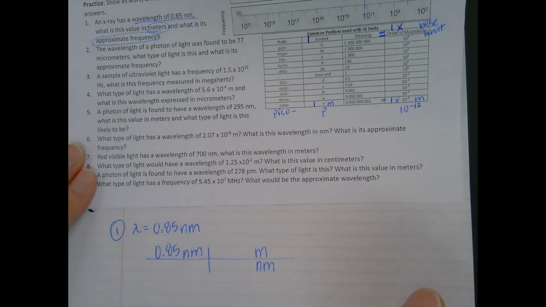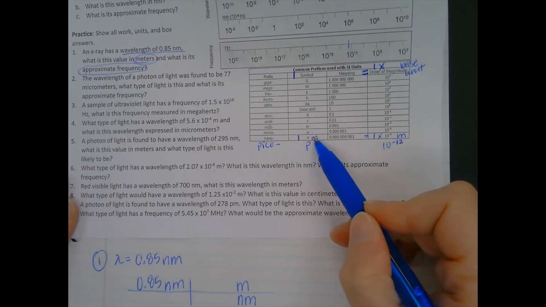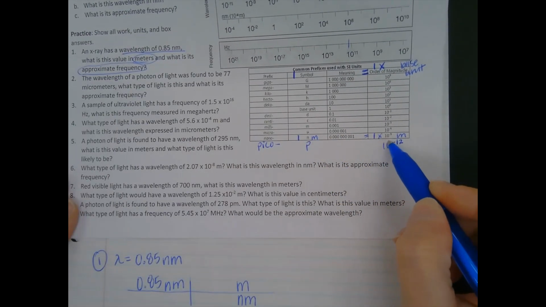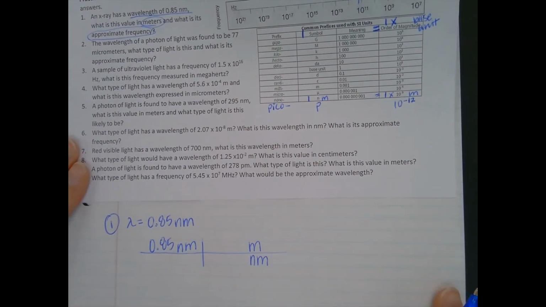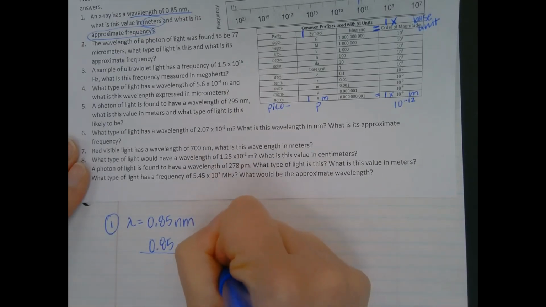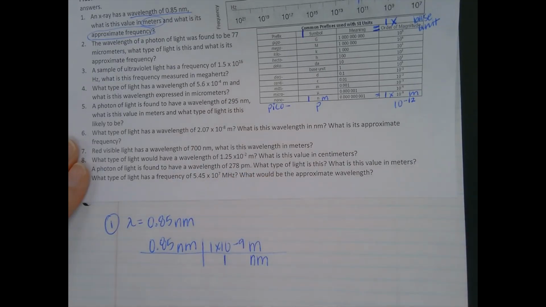And then it's a metric conversion, where if I look at my chart, it's the same thing. 1 nanometer equals 1 times 10 to the negative 9th meters. So I'm going to plug those values into my railroad track, my dimensional analysis. 1 nanometer is 1 times 10 to the negative 9th meters. And I'm trying to follow the same structure every time, so that way we're consistent in our explanation.